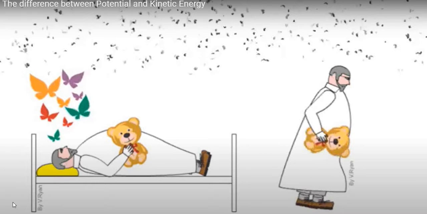Alright, grade 7. So today we're going to be looking at the difference between potential energy and kinetic energy. You'll find this in your textbooks on page number 103 and 104.